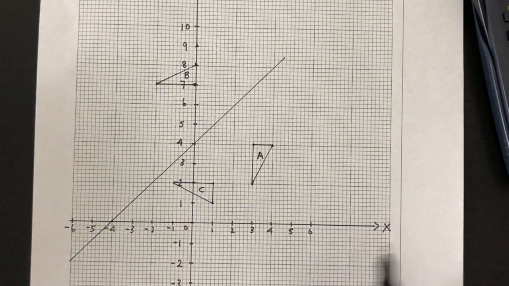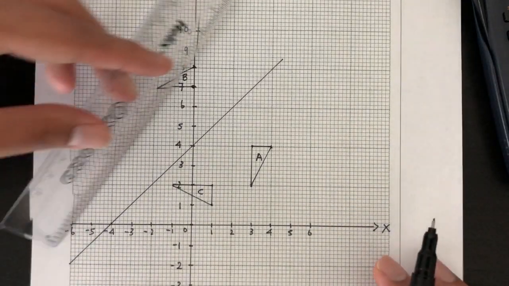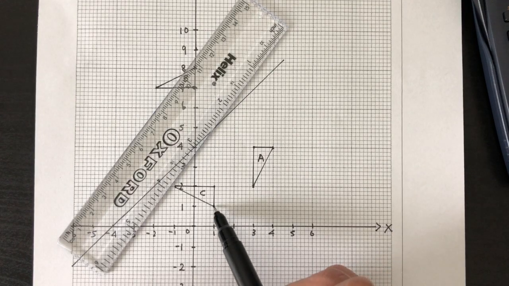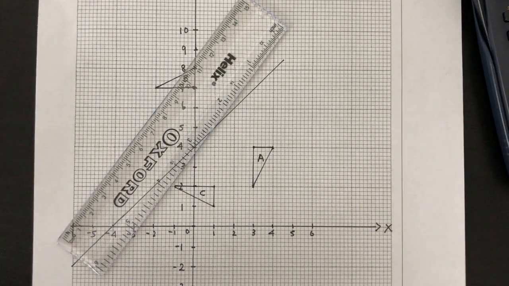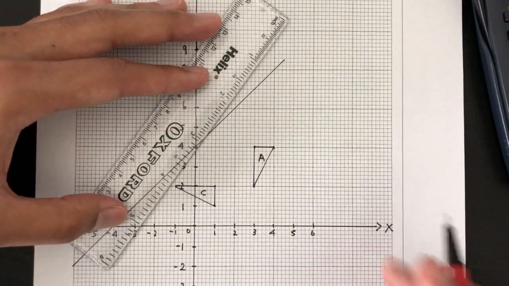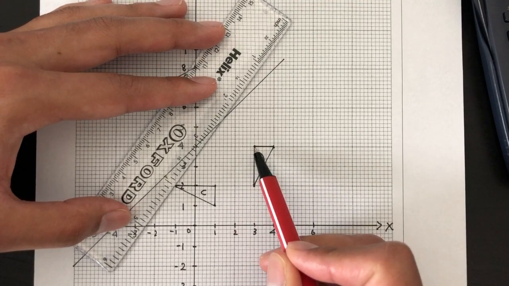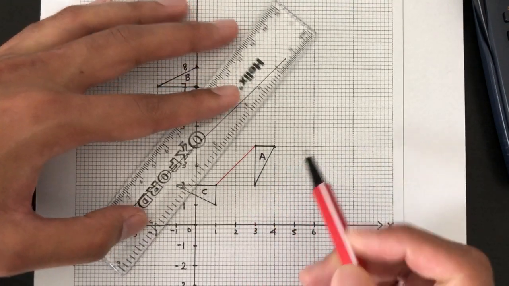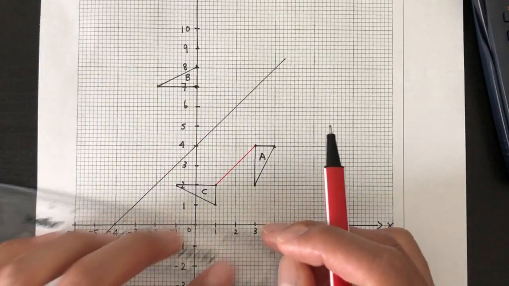One thing we can do here is, instead of guessing, let's connect the corresponding points. I will use a different color. Here I would say this point became this point, so I'll connect these two. And this point became this point, so I'll connect these two.